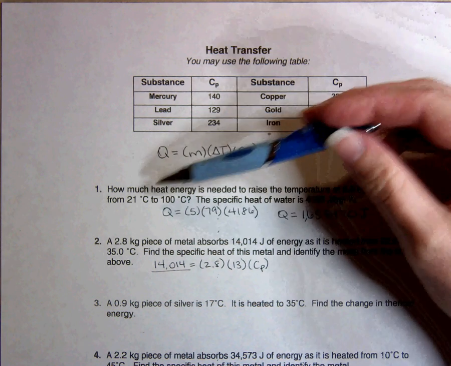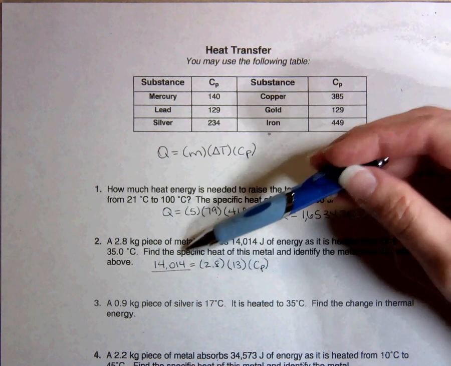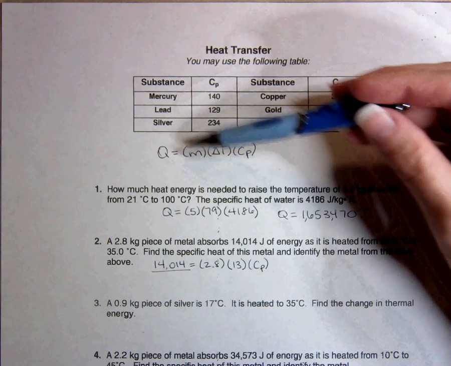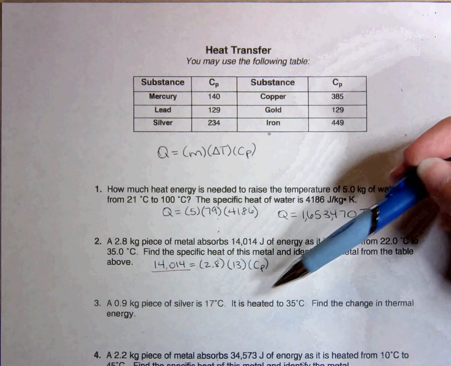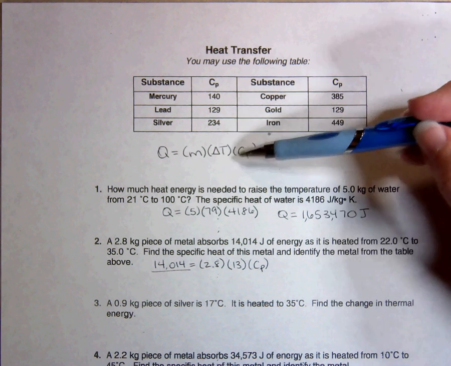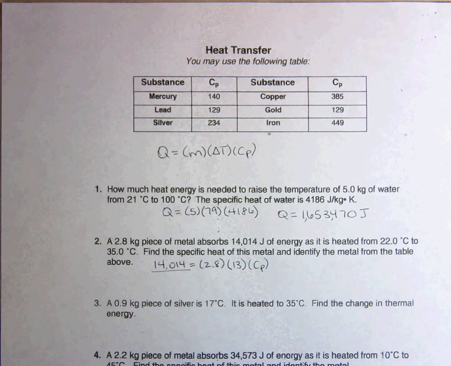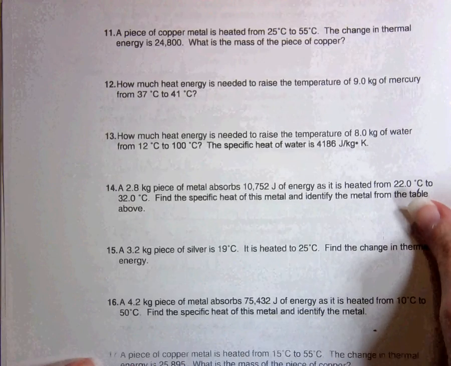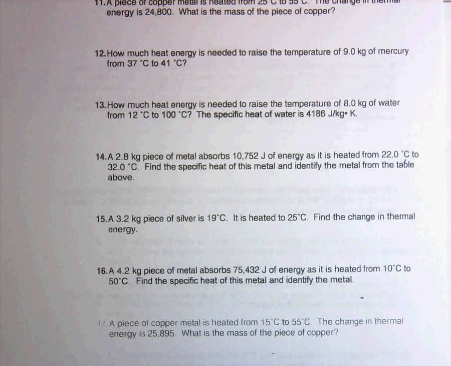For each one of these, make sure that you're solving for whichever thing it's asking you for. In this one, it asked us for how much heat energy, so we're solving for Q, and we just plug these three in. This one, we were asked for the specific heat, so we plug in the heat energy, mass, and change in temperature and solve for specific heat. And each one is going to be done a little bit differently. So do be careful that you're plugging in the numbers where they belong and solving for the one that you do not know. This does go on to the next page. You'll continue to use the same formula all the way through number 17 here. And if you do get stuck on any individual problem, please do come ask your questions.